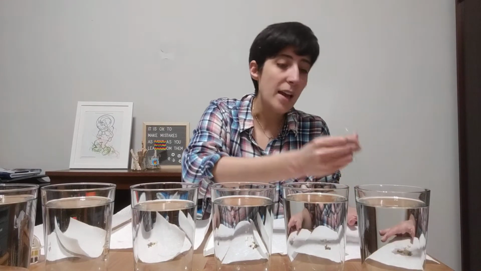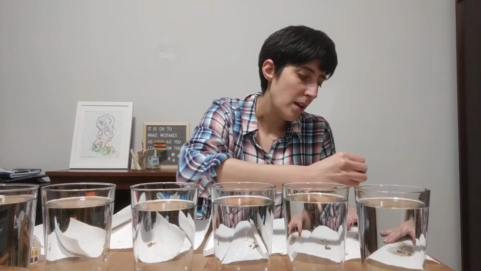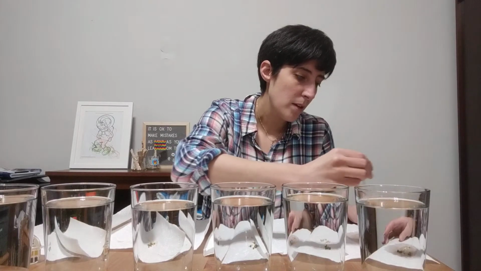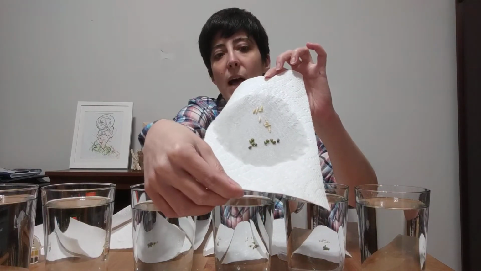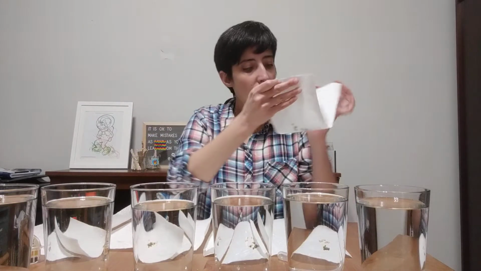I'm going to get the regular water on here, and I want it to really saturate the paper towel, and I'll show you what this looks like so that you can see it. So we want to saturate the paper towel. So this is what I have. I have paper towel with 10 mung beans and 10 catgrass seeds on there. Then I'm going to kind of fold it up.